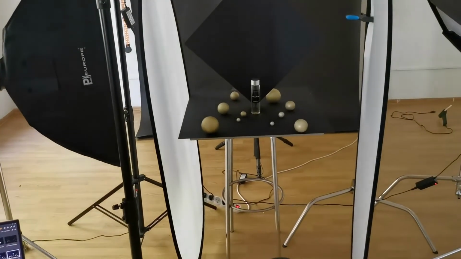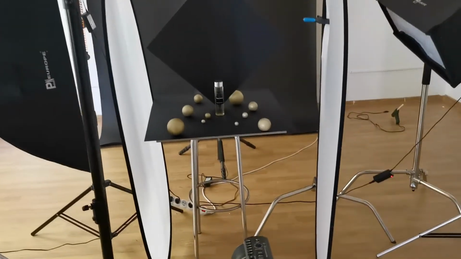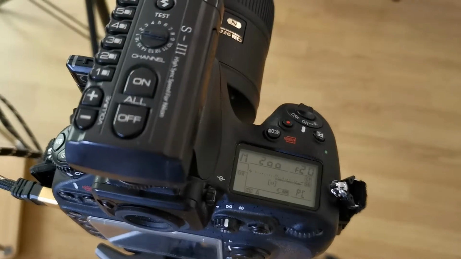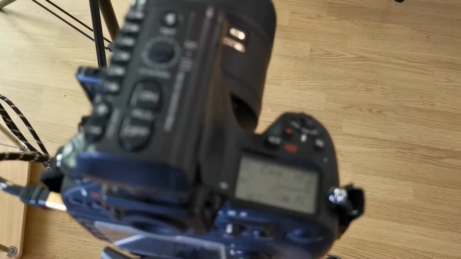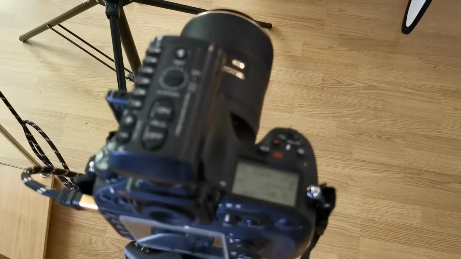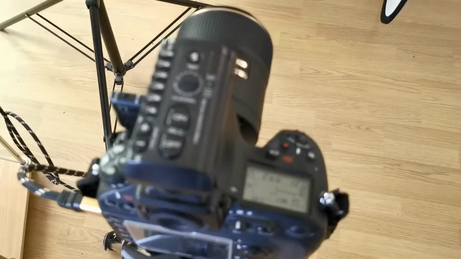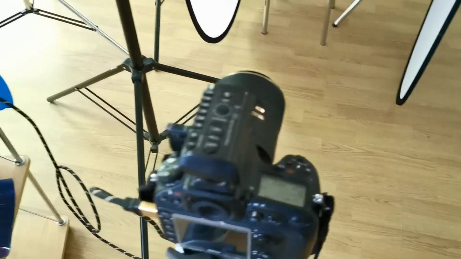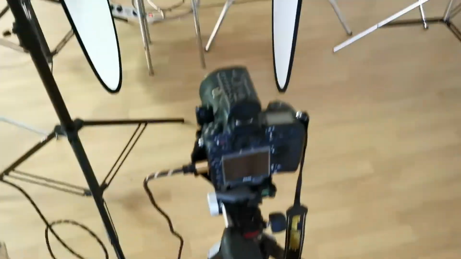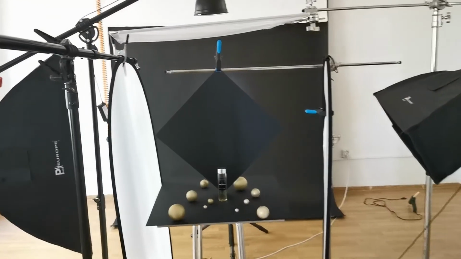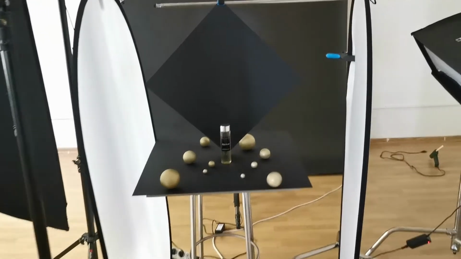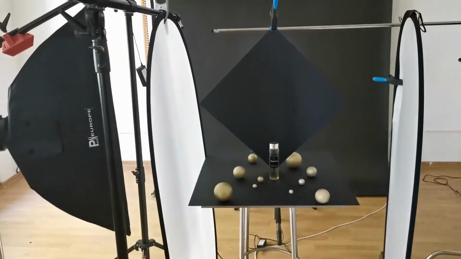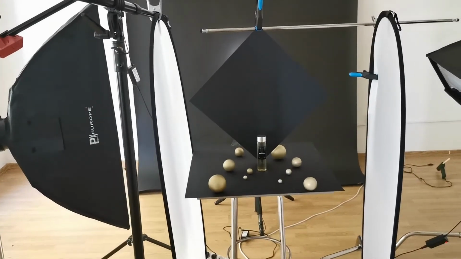So let's make some photos. And what about camera settings? So I have time 1/200 of a second, f22, ISO 200. Okay, so basically all the lights are turned off at the moment, only the background light is on. So let's have a look at a photo.